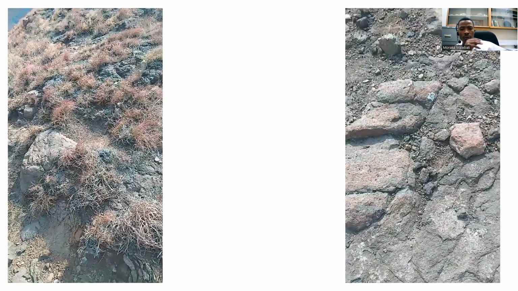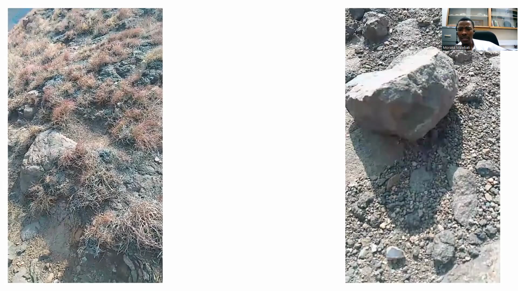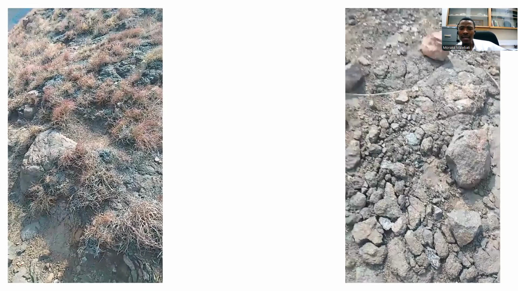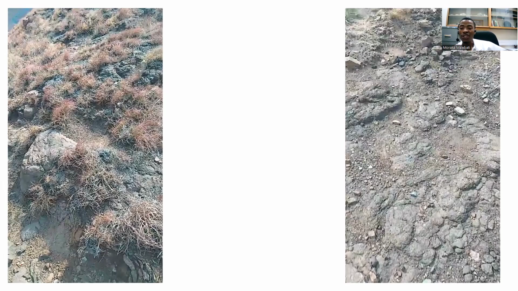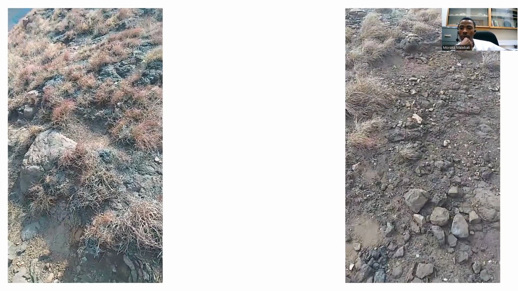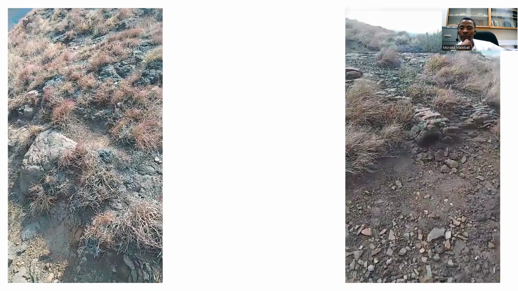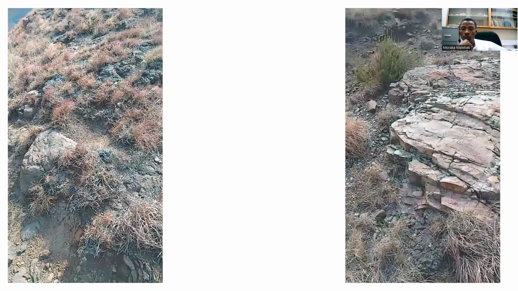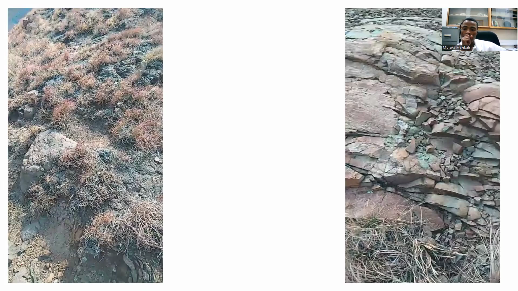So these are easily weathered. That's why we see a lot of sand. That's why I'm saying the people who are staying in these areas, their soil is rich, and they can have the best crops. So this is the sandstone. This is the sandstone.